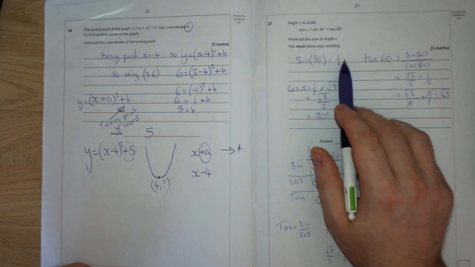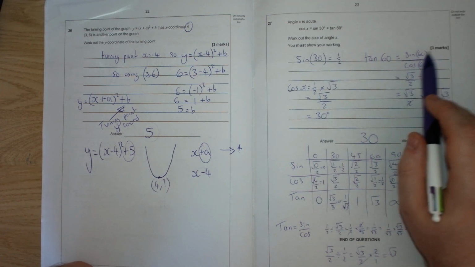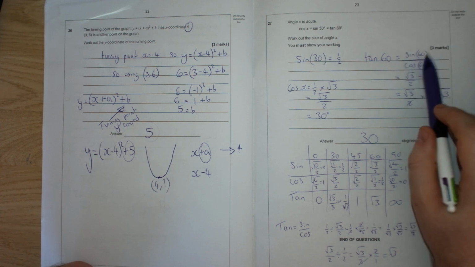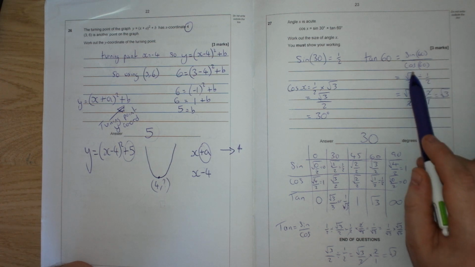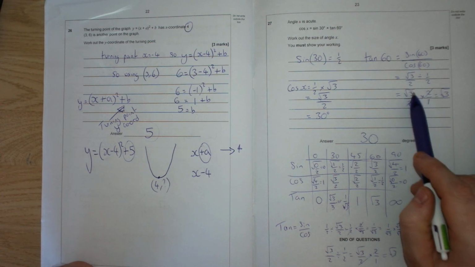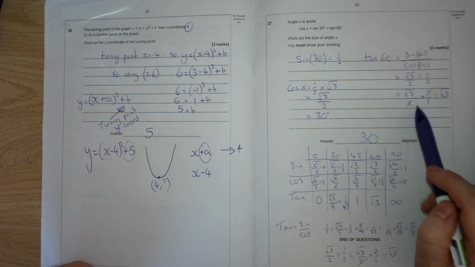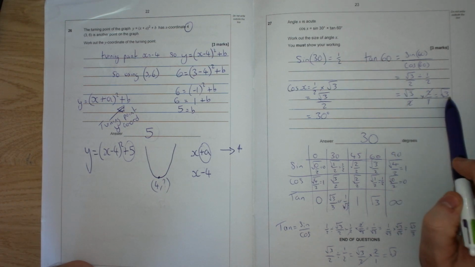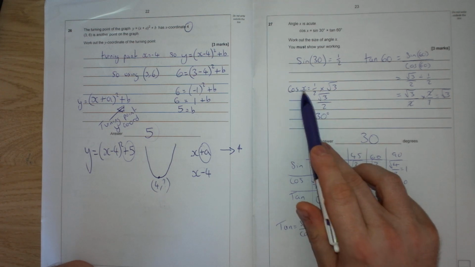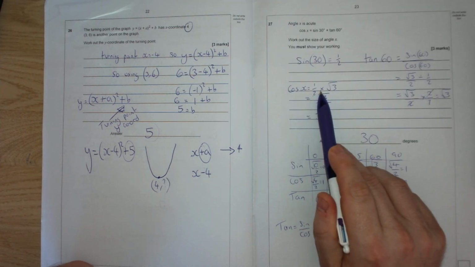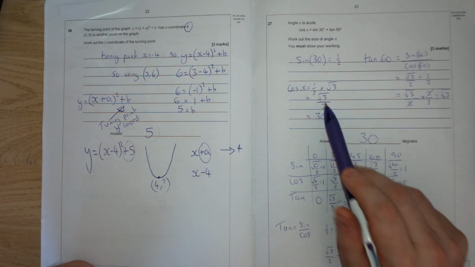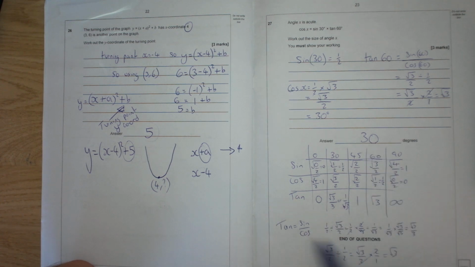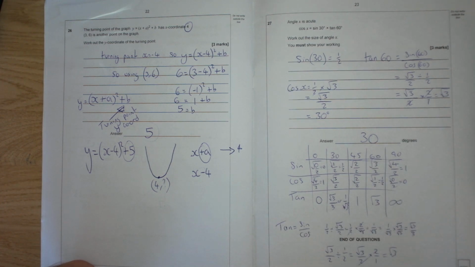Sine 30 is equal to 1/2. Tan 60, well, tan is just sine over cos, so sine 60 divided by cos 60. Sine 60 is root 3 over 2. Cos 60 is 1/2. Root 3 over 2 divided by 1/2. So that's root 3 over 2 times 2 over 1. The 2's cancel out, so you get root 3. So tan 60 equals root 3. Therefore, cos x equals 1/2, the sine 30, multiplied by root 3. So that's root 3 over 2, and cos x equals root 3 over 2 is going to give you 30 degrees. As I said, there's a table there. If you've done it that way, there's the triangle, but lots of different ways of doing it.